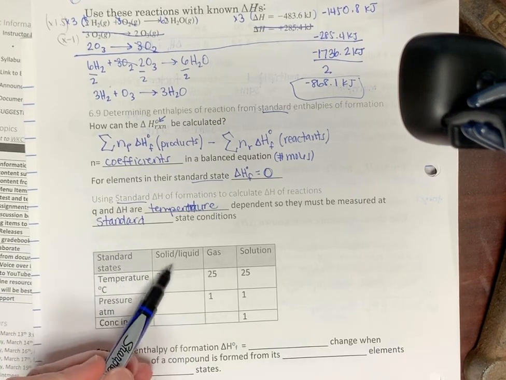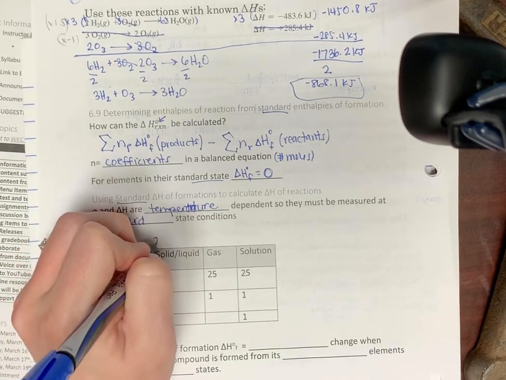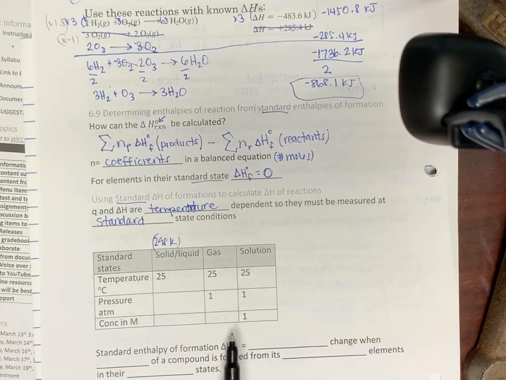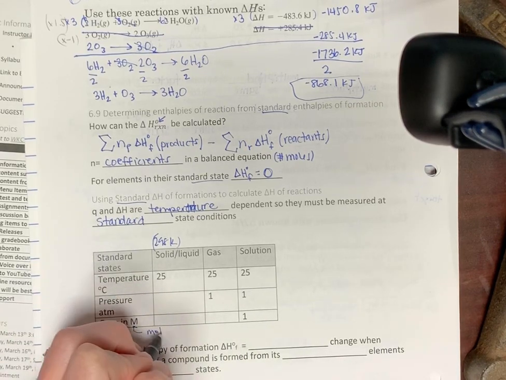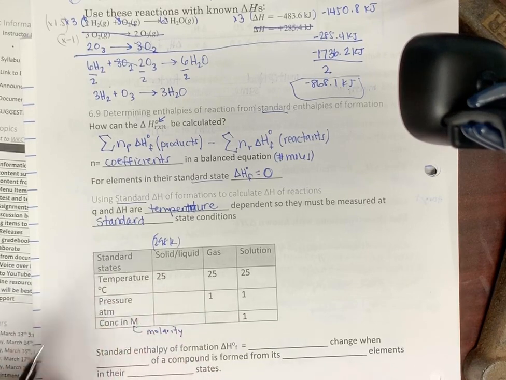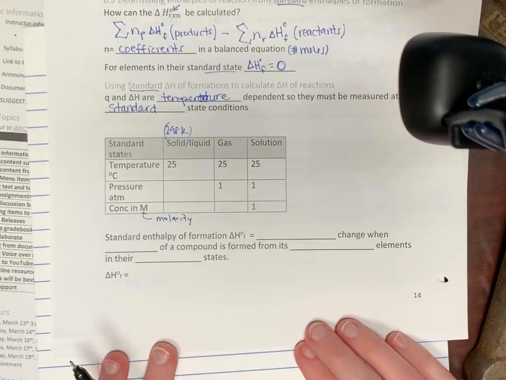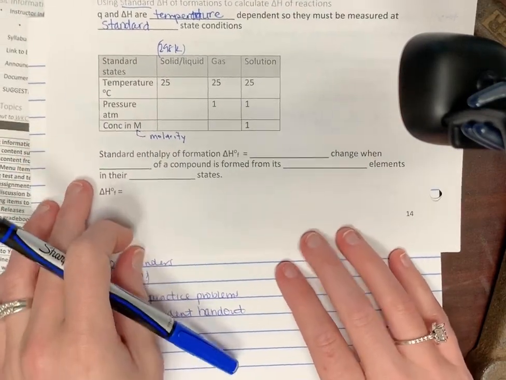So standard states, if you have a solid or a liquid, that would be 25 degrees Celsius or if you prefer 298 Kelvin. Temperature is always 25. If you have a gas or if you have a solution, not a pure liquid, pressure is 1 atmosphere. If you have a solution, concentration is always expressed as molarity of 1. Now, we're not going to be doing anything to manipulate those until you get down to Gen Chem 2 in 180. We'll be dealing with those and manipulating them.